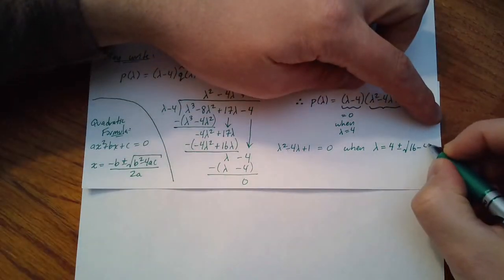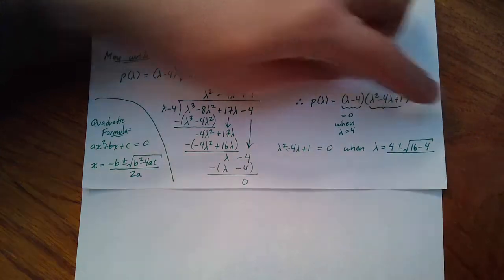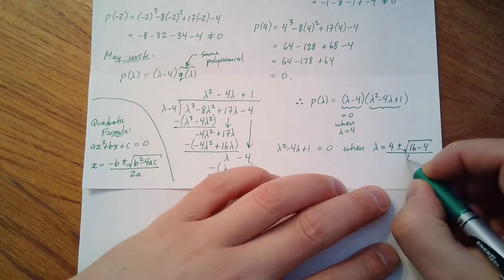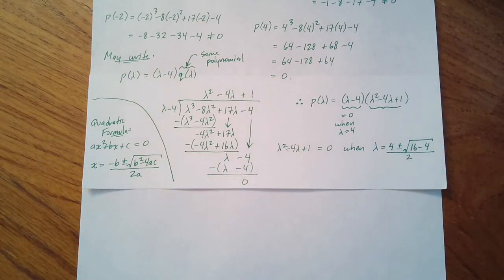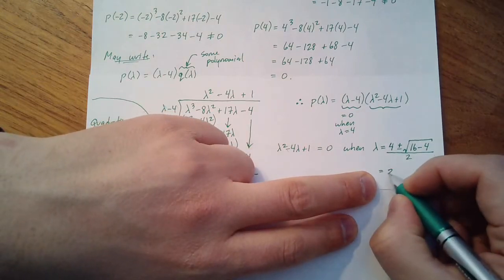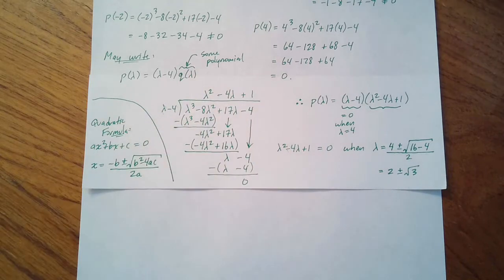So 4ac is really just 4 times 1 times 1. And then our denominator, 2a, well, a is equal to 1 again, so we're just going to have divided by 2. And you can do the work, and this will reduce down to 2 plus or minus the square root of 3. You have to do a little bit of radical simplification to work on this, but you'll end up getting 2 plus or minus root 3 for that.